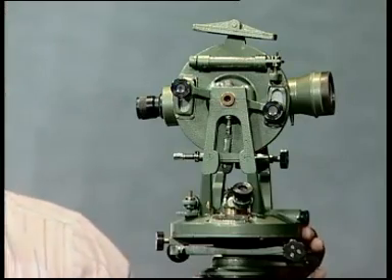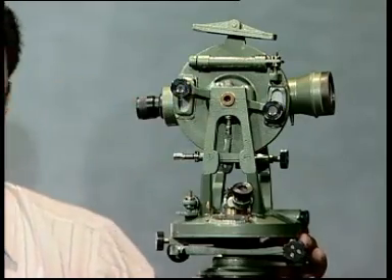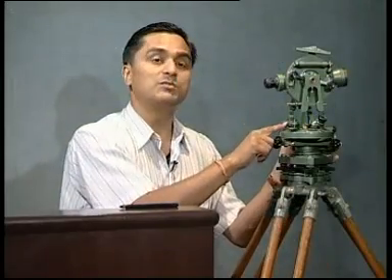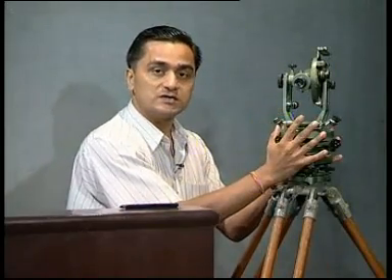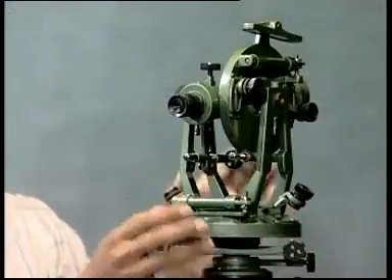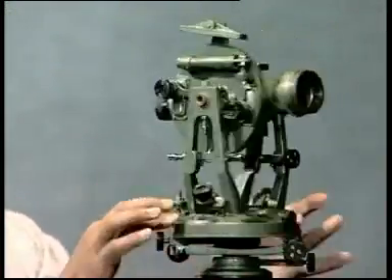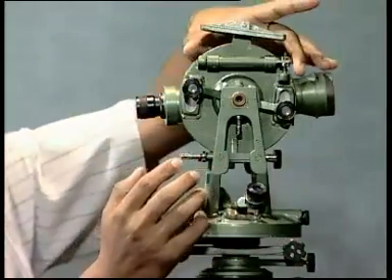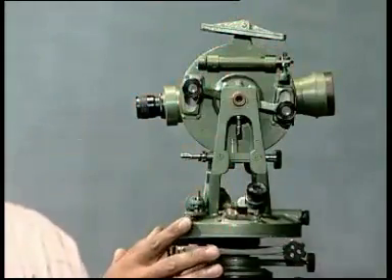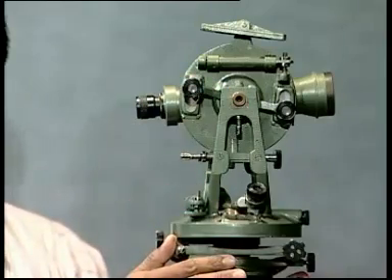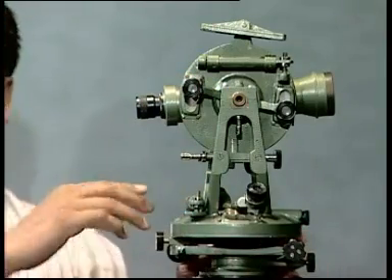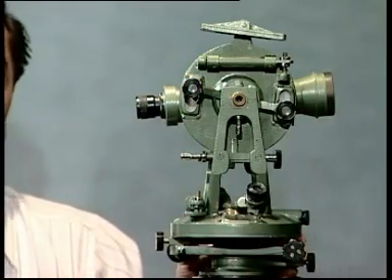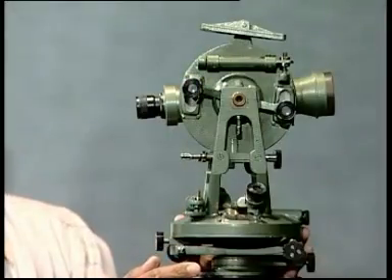I am saying the altitude bubble is more sensitive than the plate bubble. The plate bubble is in the center, and it stays at the center wherever I rotate my instrument. Now I try to bring this in the center. While I try to bring it to the center, my plate bubble will not shift its position because it is more sluggish than this one.